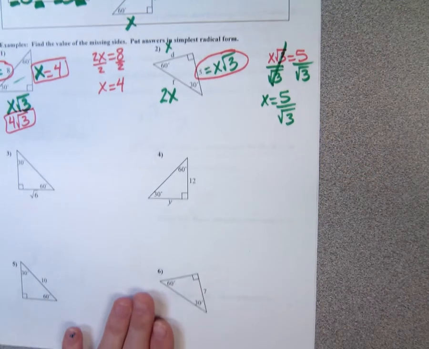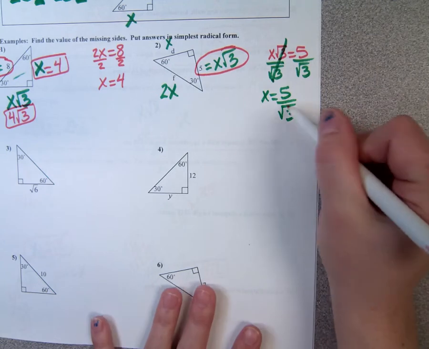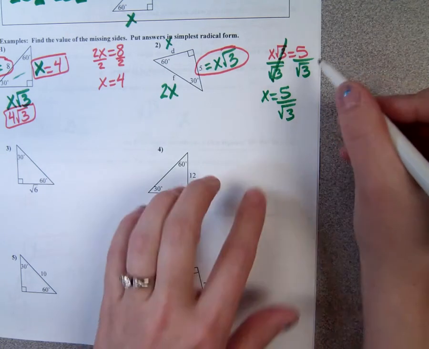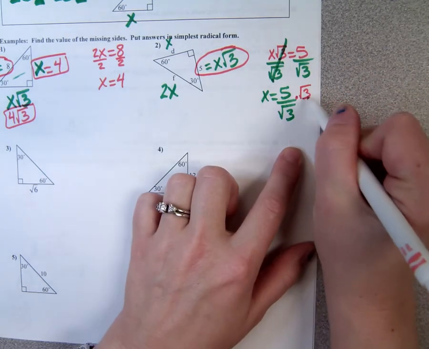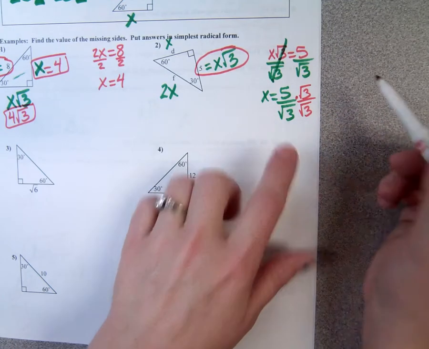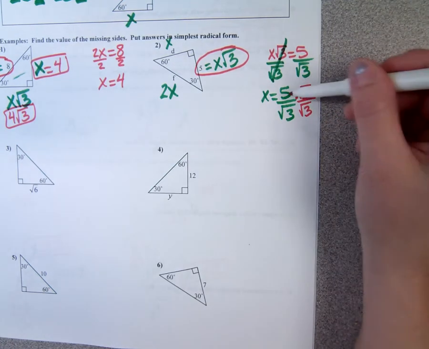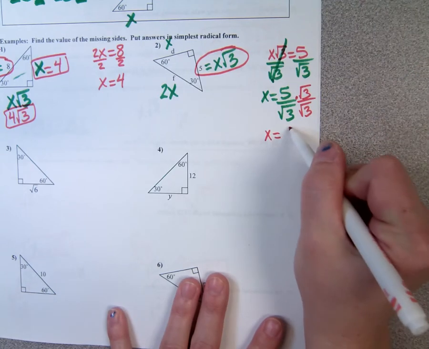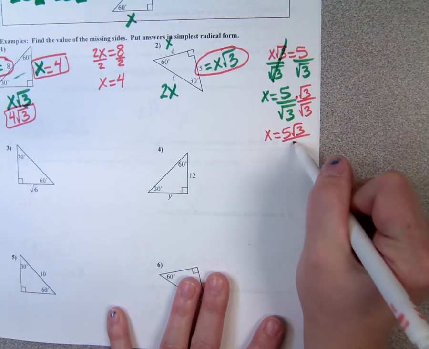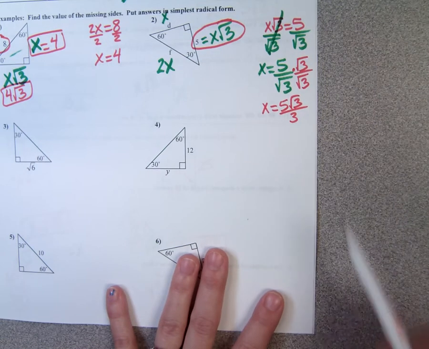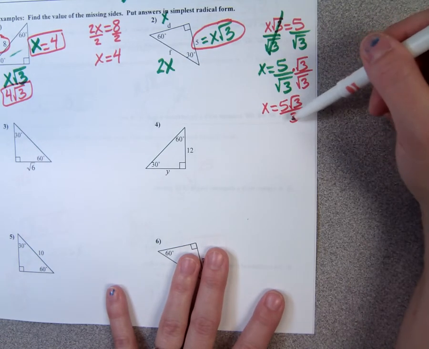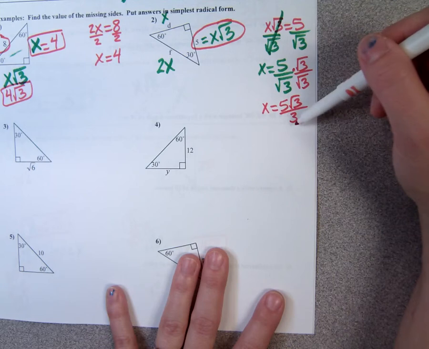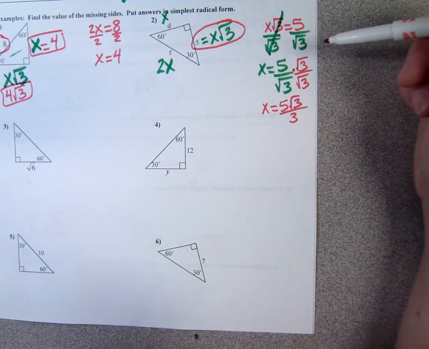Foo time! You can't leave a radical in the denominator. So what's your foo? What's your fancy form of 1? Root 3 over root 3. It's whatever's in the denominator over itself. And then you multiply straight across. And what would that be? 5 square root of 3 over 3. Now on the other page, I was able to actually simplify right here, but these guys, they don't simplify, so that's it. So that's what x is.